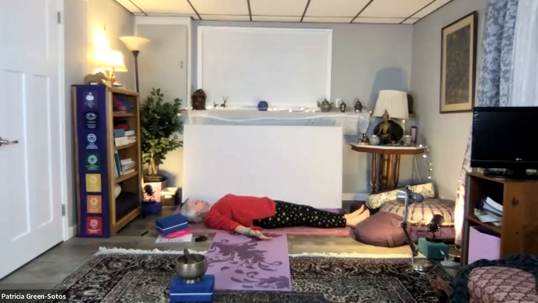Maybe you'd like to put on some socks or a blanket. Do whatever it is that you need for your Shavasana so that you're comfortable.